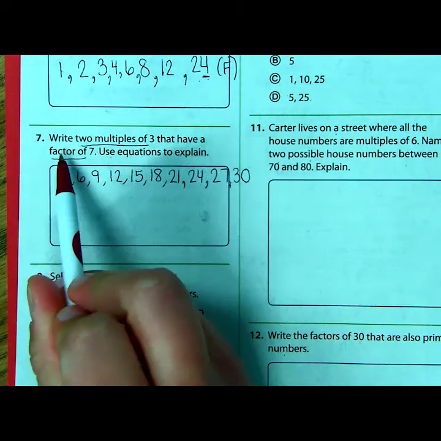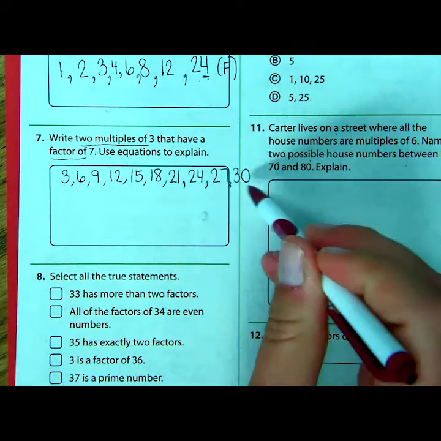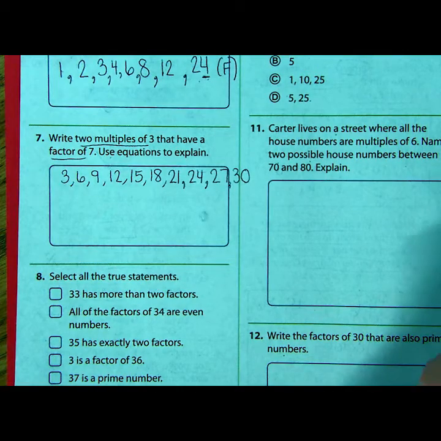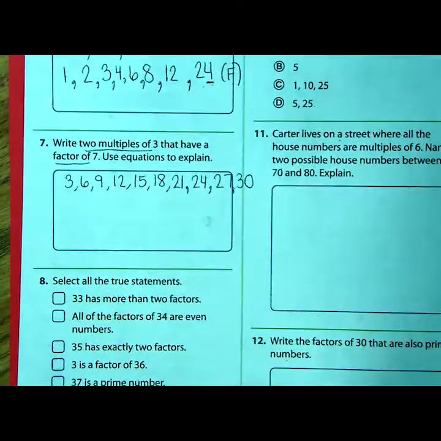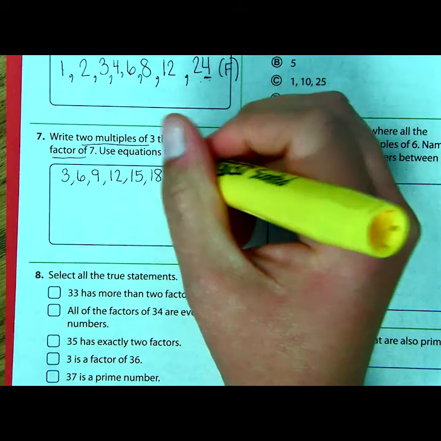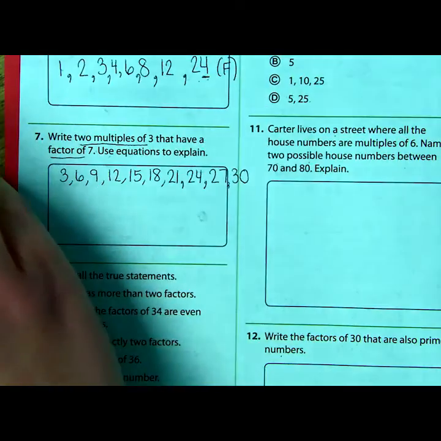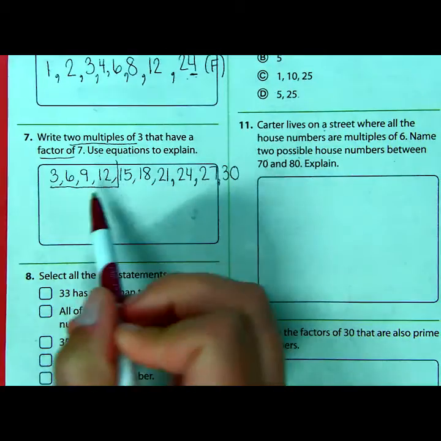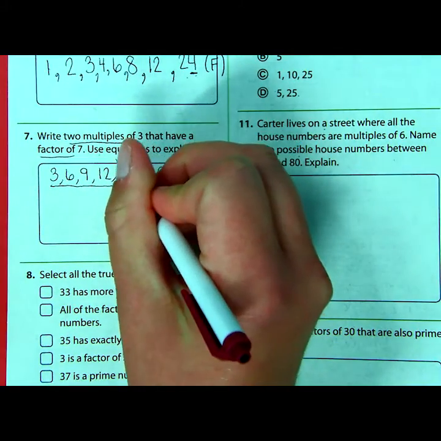Multiples of 3 that have a factor of 7. Do any of these numbers that we've listed so far have a factor of 7? Meaning you can multiply 2 numbers. One of those numbers, the factor, has to be 7 multiplied by another number to equal any of these. Well, I know for sure none of these make sense because I can't multiply 7 by anything to equal 3, 6, 9, or 12. 15 doesn't make sense.